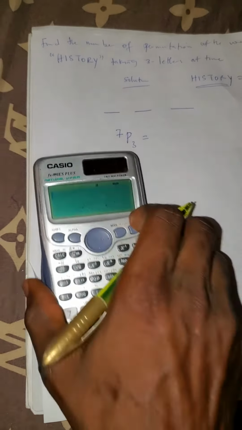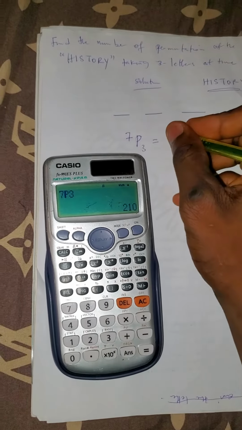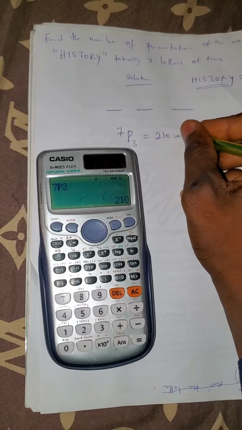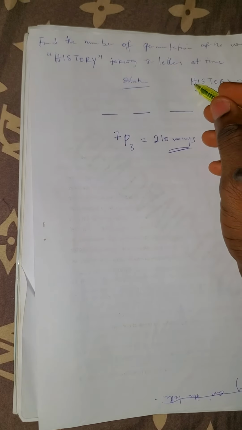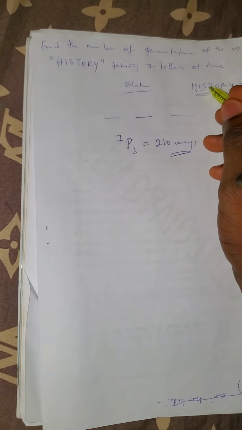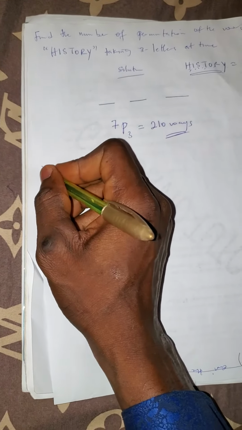So if we now press this, we have 7 permutation 3. That's 210 ways. The reason is that each letter is contained only once: H appears once, I appears once, S appears once, T appears once, O appears once, R appears once, and Y appears once.